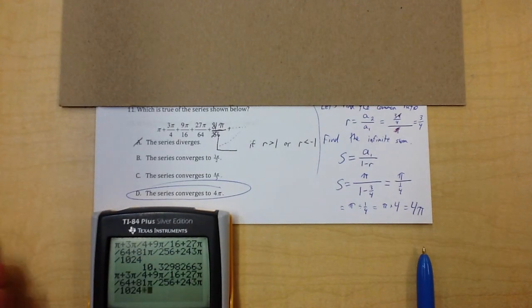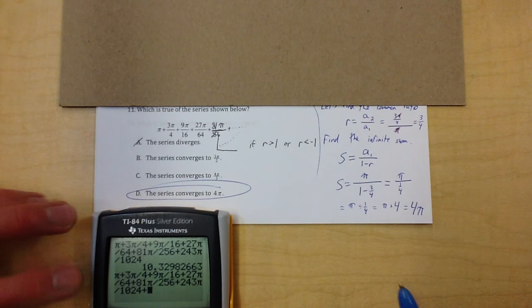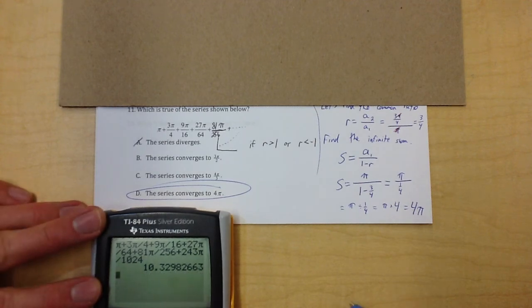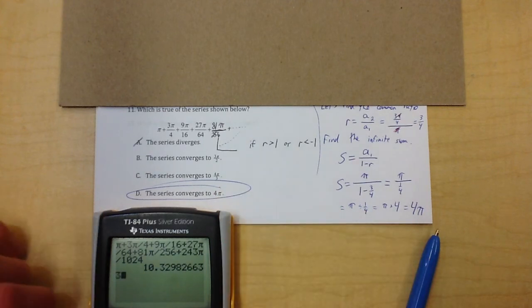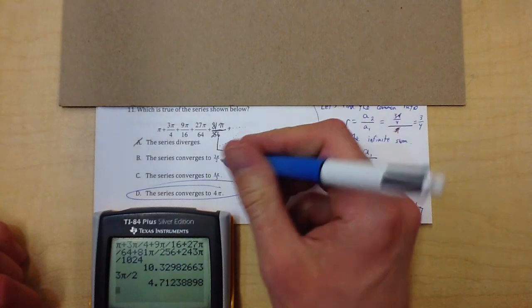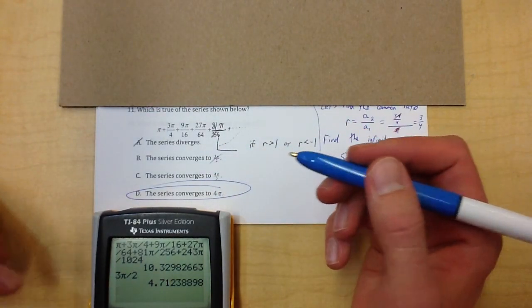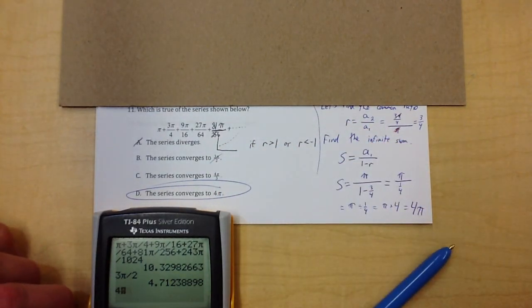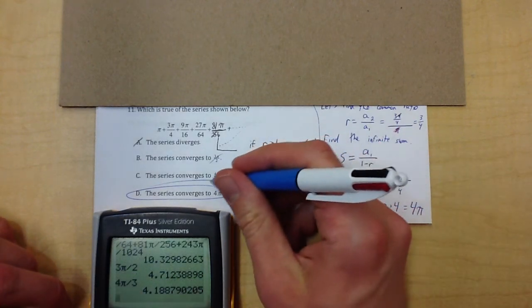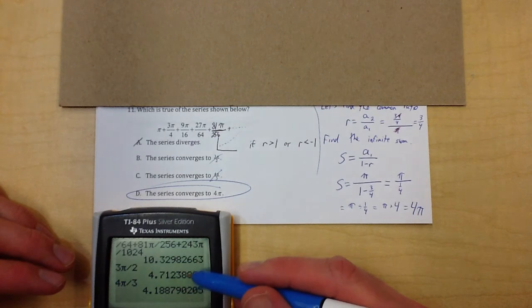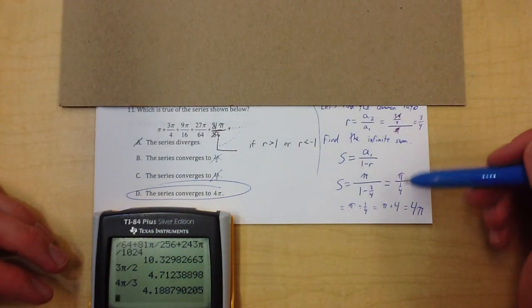So we could keep on going and keep on adding these things, but basically by doing what we just did, we have eliminated the things that it couldn't be. For example, 3 pi over 2 is too small, so that would rule that one out. So B would be out if you're going to use this method. And 4 pi over 3 is also too small, so that would rule this one out. Now, like I said, this won't always work. Sometimes you'll need to know this formula and know how to go through it.